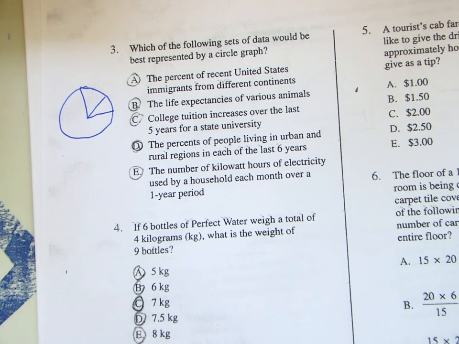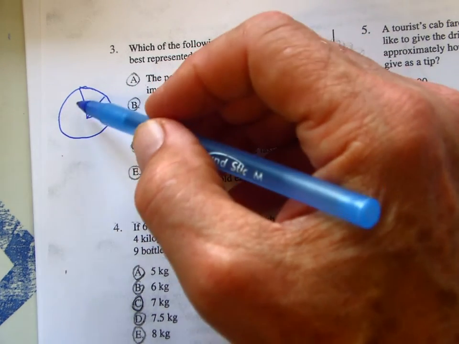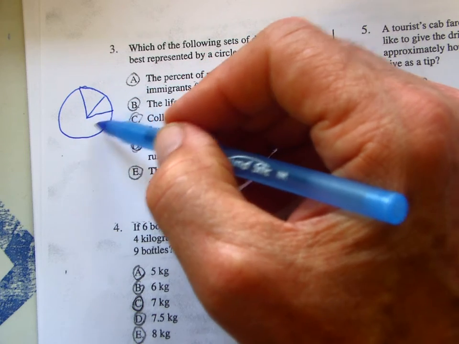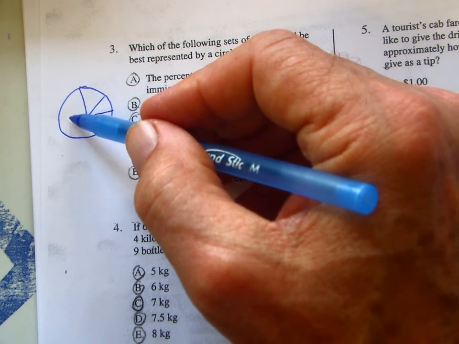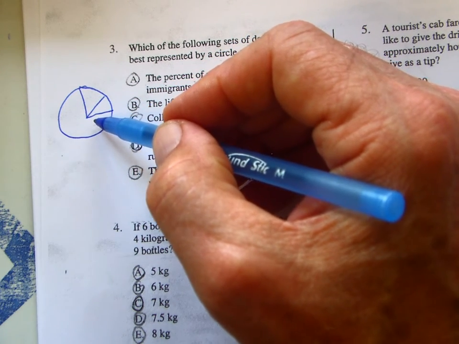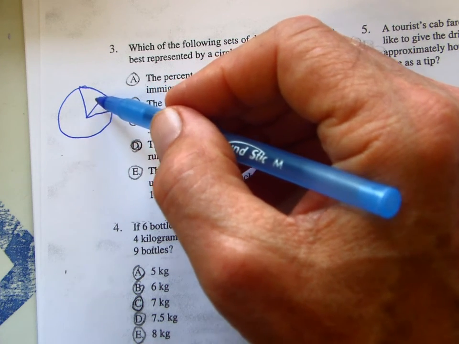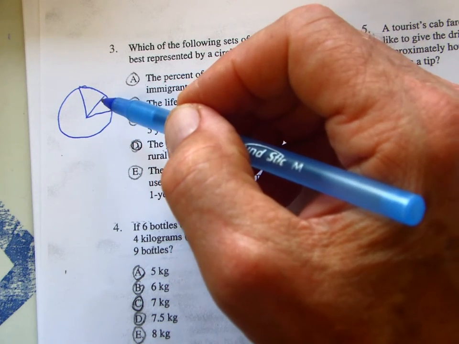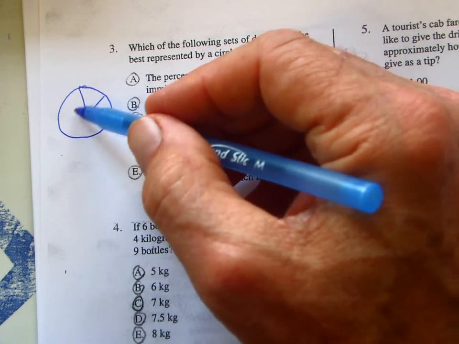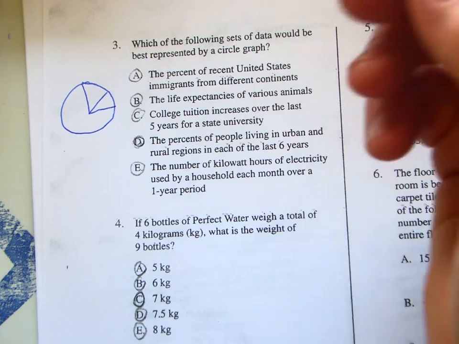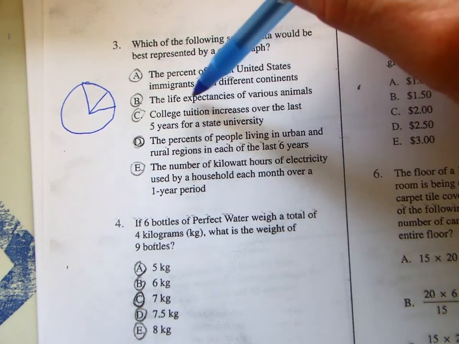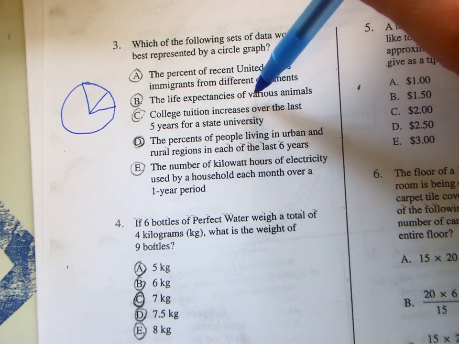Okay, so they could say 75. This looks like 75. That's why I keep giving that example. They might say 75% are from Mexico. 20% are from Asia, China, right? They might do it that way. Well, that sounds like you would use a pie graph, a circle graph. How about the life expectancy of various animals?